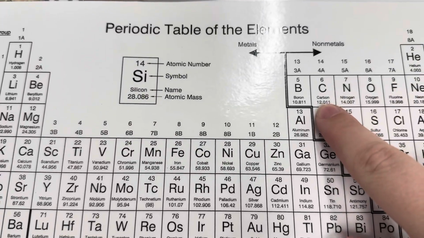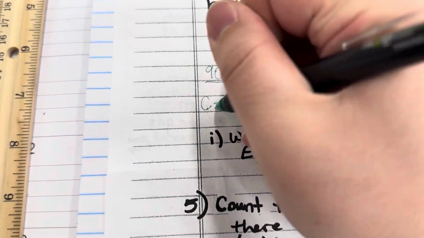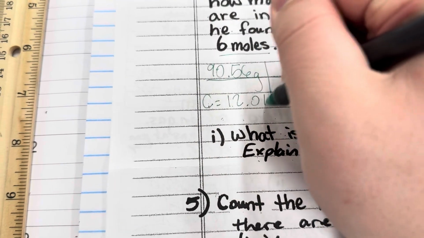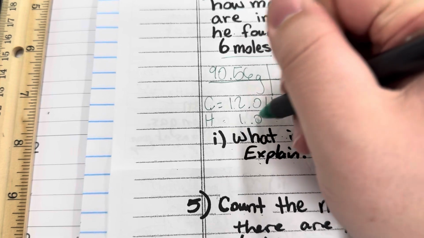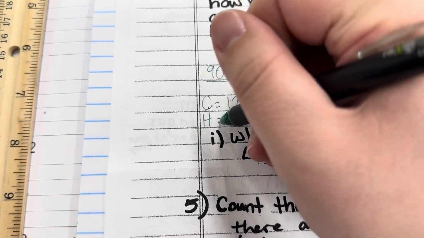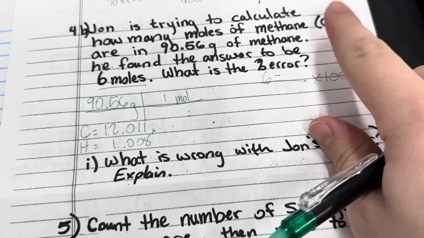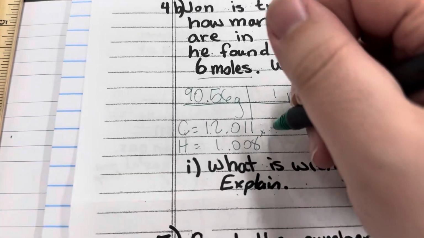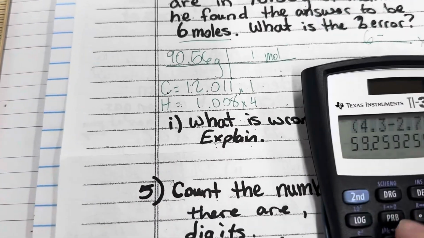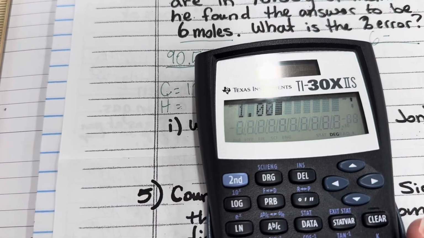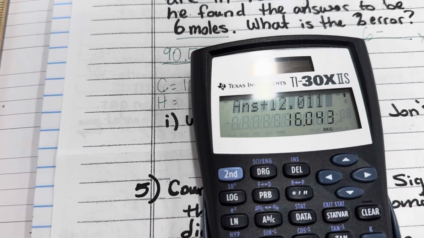We find carbon, it's 12.011. And we know hydrogen is 1.008. Same way we found the carbon. Now, if we look at the formula, carbon is only 1 of them, but hydrogen is 4 of them. All right, 1.008 times 4 plus 12.011.